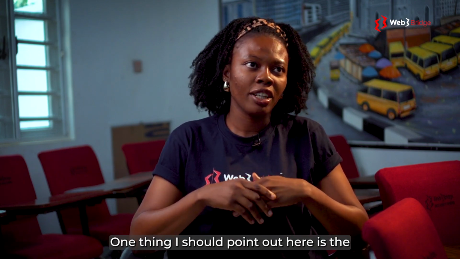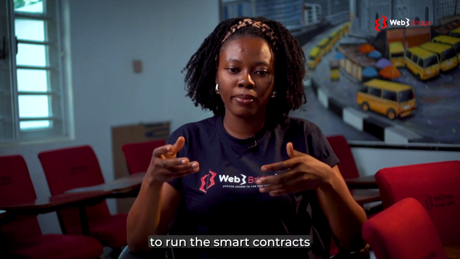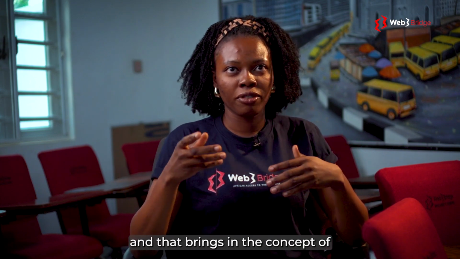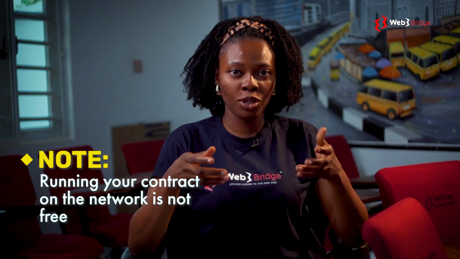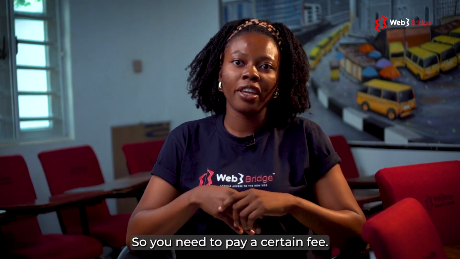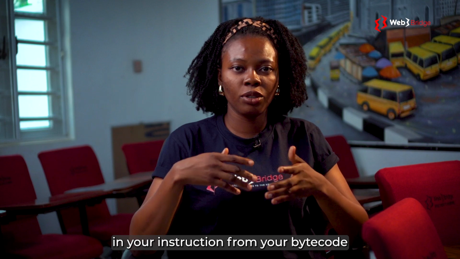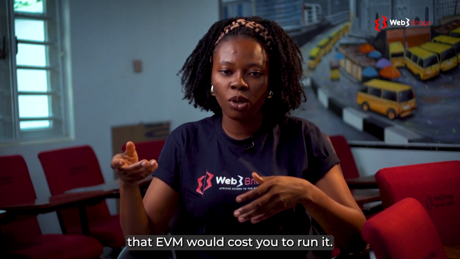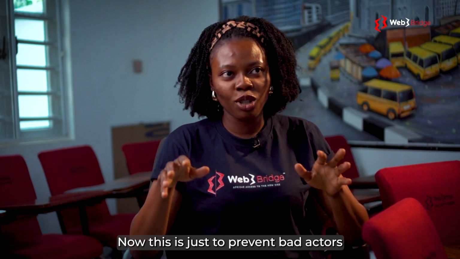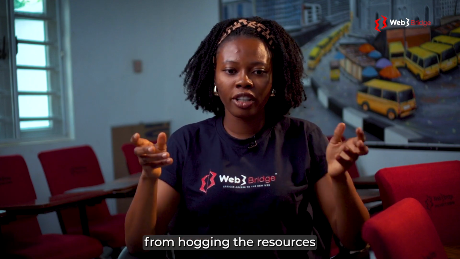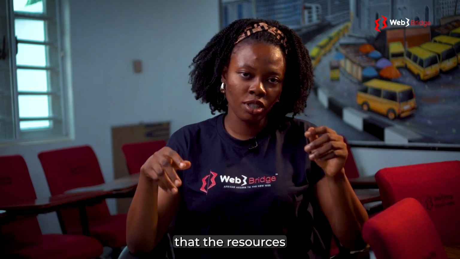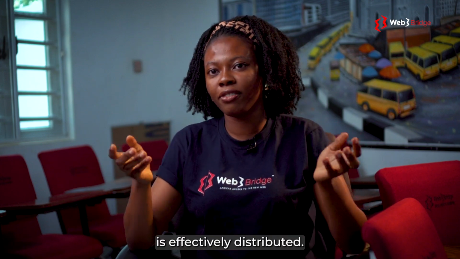One thing I should point out here is the network's ability to run the smart contracts requires computational effort. And that brings in the concept of gas. Running your contract on the network is not free. So you need to pay a certain fee. Each step in your instruction from your bytecode has a certain charge to it that the EVM would cost you to run it. Now this is just to prevent bad actors from hogging the resources of the Ethereum network, and also to make sure that the resources of the Ethereum network are effectively distributed.